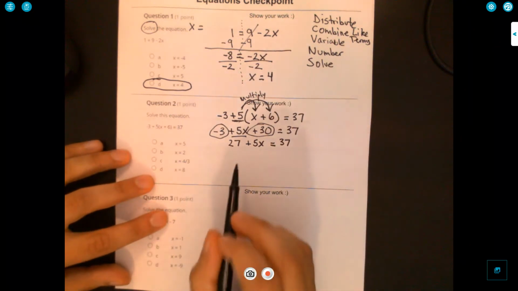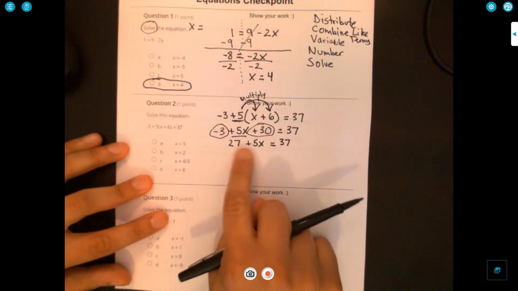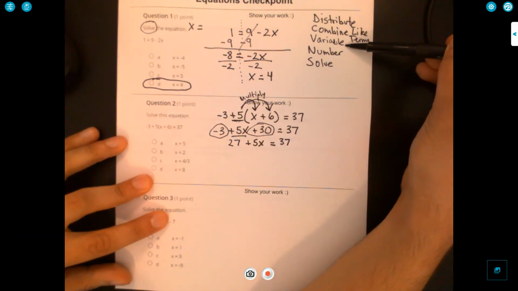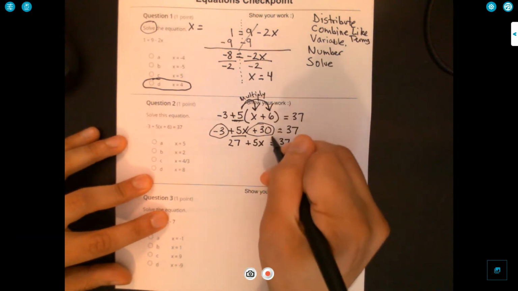All right, now we have a new equation, 27 plus 5x equals 37. So now we move on to the variable. Well, we already have a variable, so here's our equal sign.